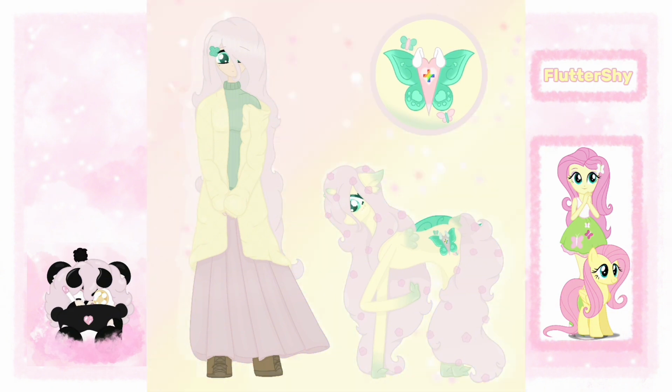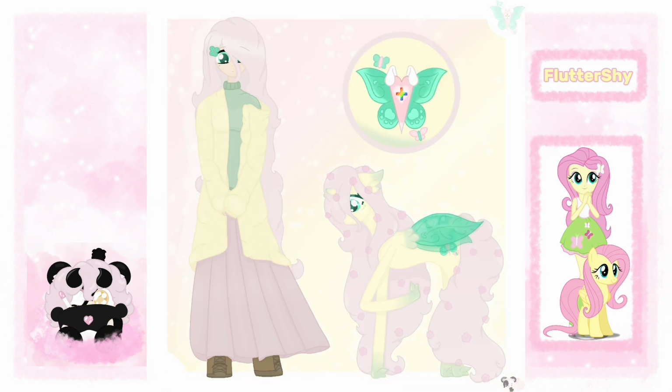She might be my favorite, or definitely one of my favorites, because she's my favorite character and I have a bias. And I think that's all I have to say about Fluttershy, and I hope you guys like her too.